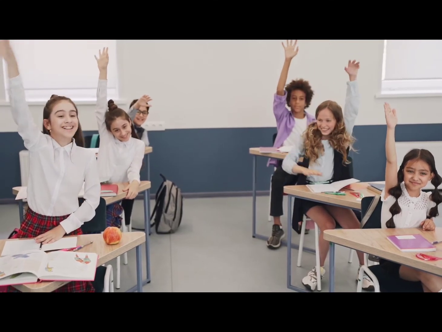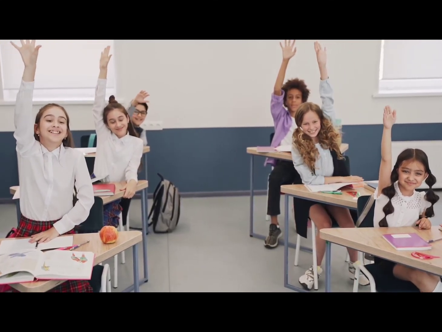Naiintindihan nyo ba ang lesson natin sa quadrilateral, mga anak?